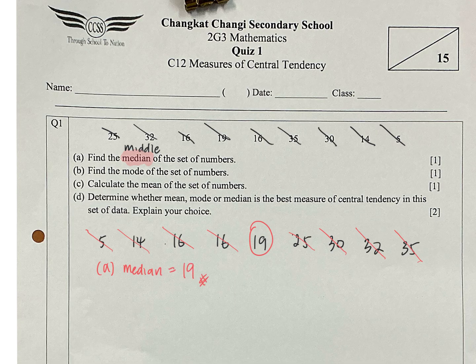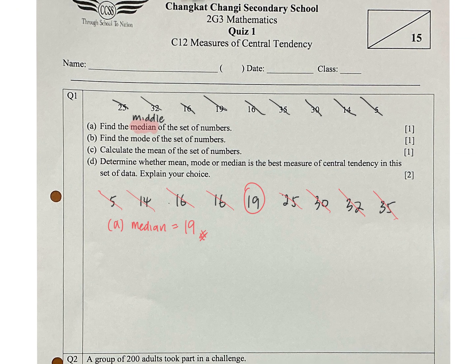So I'm just looking for that. Part B is the mode. Like I mentioned last time, mode means the most popular one. Most frequently occurred. Most chosen one. If you look, there is only one number that repeated twice. The rest are all single numbers. So the mode is 16 because I have two of them.